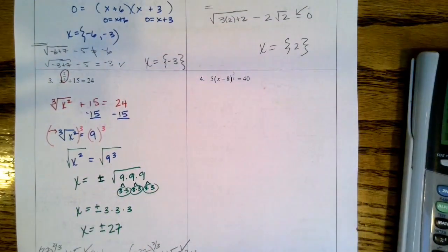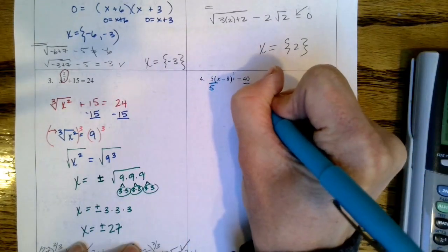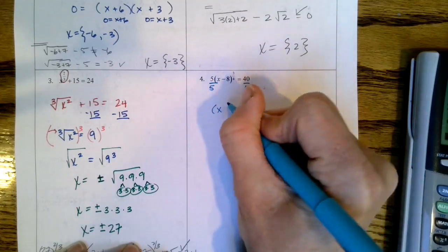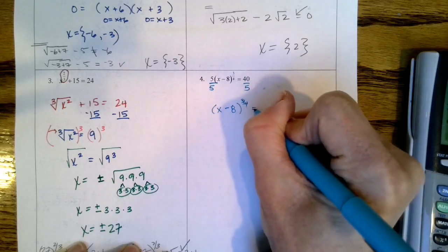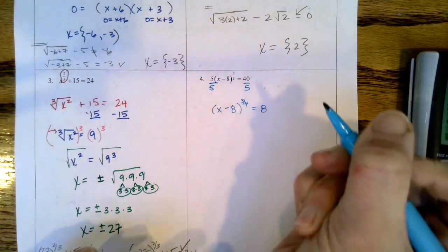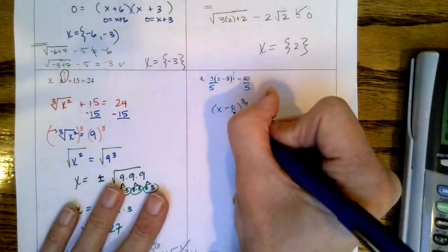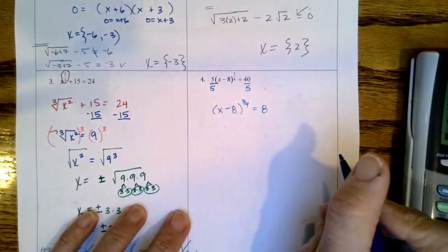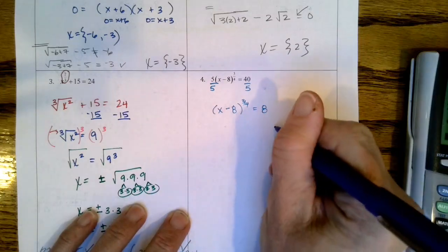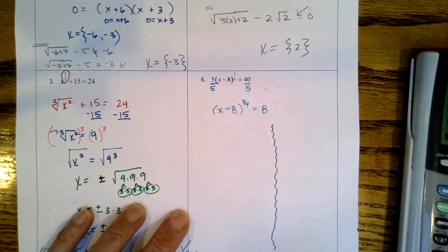Alright, so let's try this next one. My first step is to isolate my radical. So I can have x minus 8 to the 3/4 power is equal to 8. Now some of you might have thought, oh no, my first step should actually be to rewrite your rational exponent as a radical. Well, guess what? There's more than one way to do this problem. We're going to split this down the middle here and look at both ways.